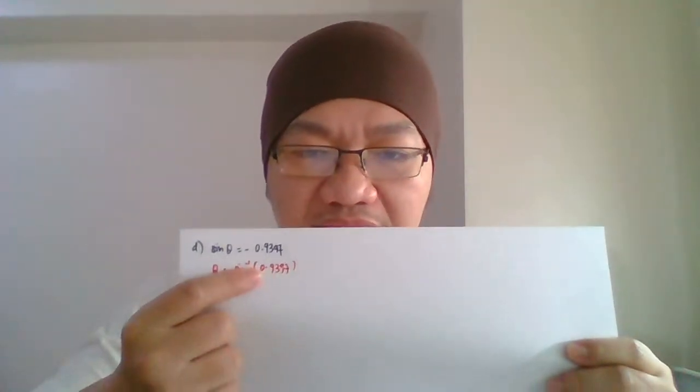So apa yang kita kena buat? Ni quick revision. So theta equals to, sin pindah ke kanan, dia jadi apa? Sin inverse kan, dia jadi sin songsang. So sin inverse bracket 0.9397. Korang jangan letak negative inside the calculator.